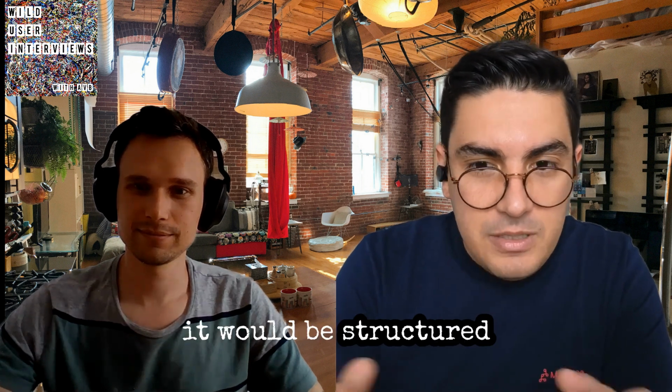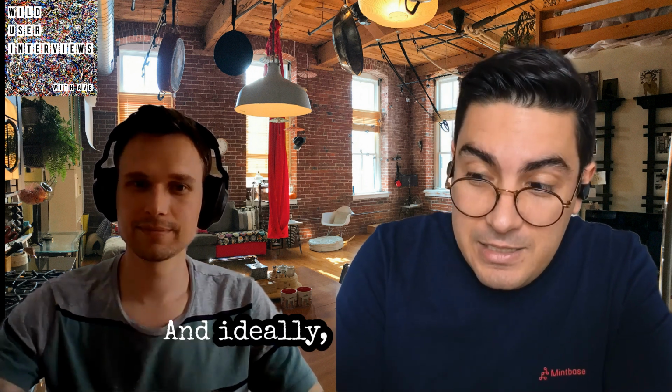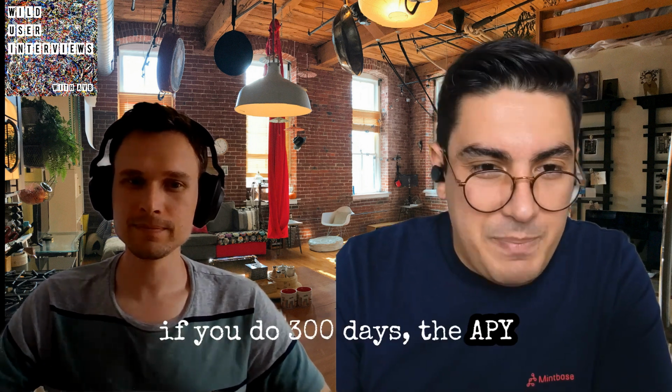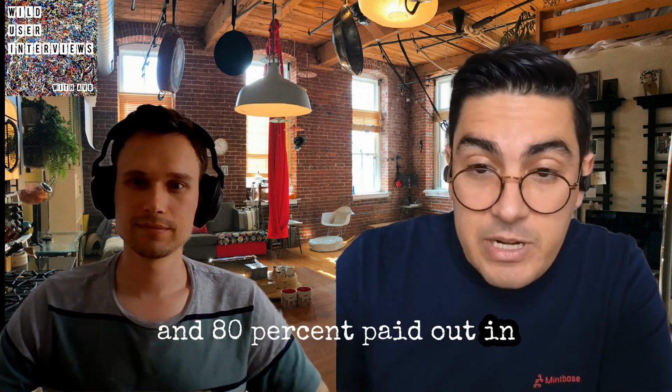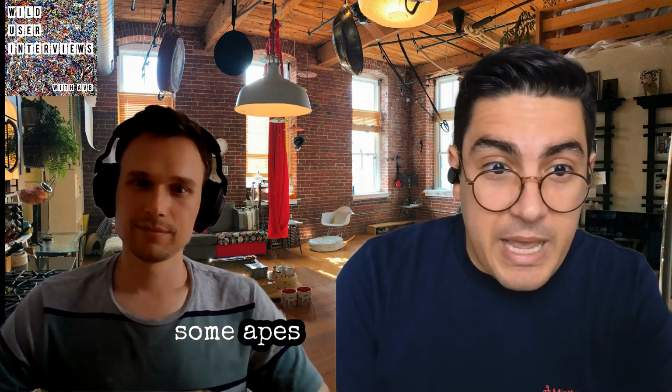I don't know exactly how it would be structured technically, but then the goal becomes for the bot to accumulate as much as possible of that asset. And ideally, if the thesis proves to be right over time, you get some capital gains on that asset, or maybe the asset gains some functionality. Like for instance, if you were to do it with a Meta token and now migrate it to MPDAO, you can stake that. If you do 300 days, the APY is somewhere between 40% and 80% paid out in stNEAR, depending on the value of NEAR on the day. So it could be a small thesis like that. Does that make sense? I know it's a lot of risk, a lot of uncertainty. But if you wanted to get some apes like me to put money into a fund for a bot that tries to grow a certain position, do it. I would ape in for sure.